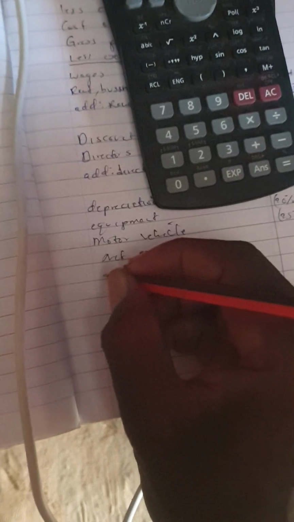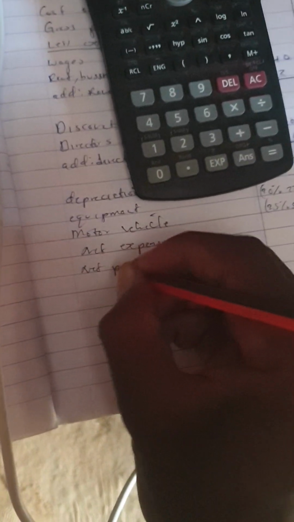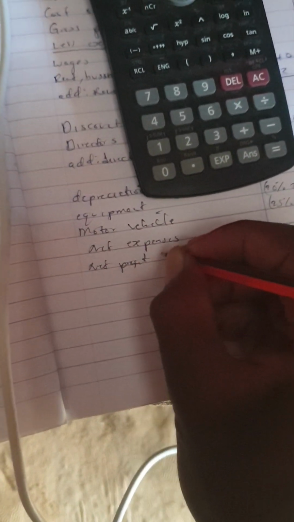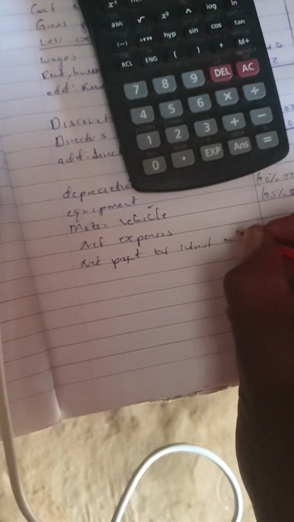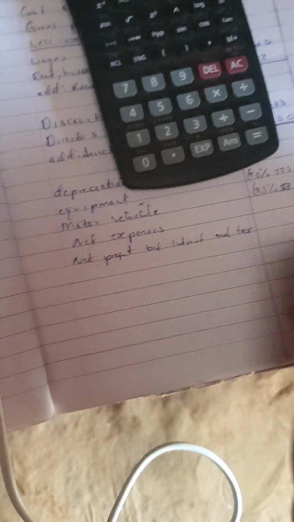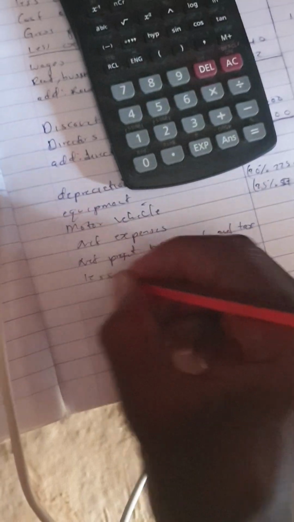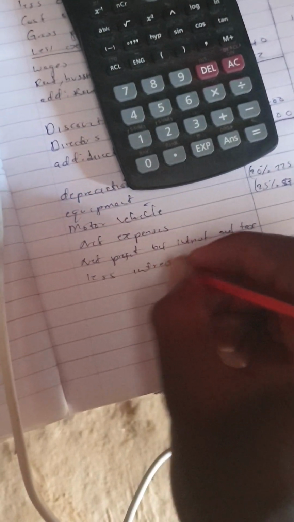So we are going to list, this is our net profit before interest and tax. So less interest. They're saying 8% on the 40,000.